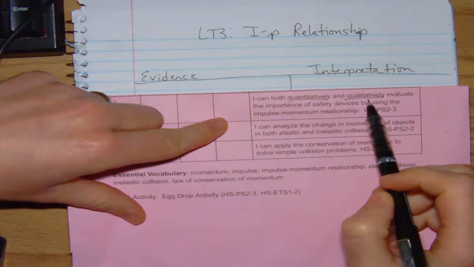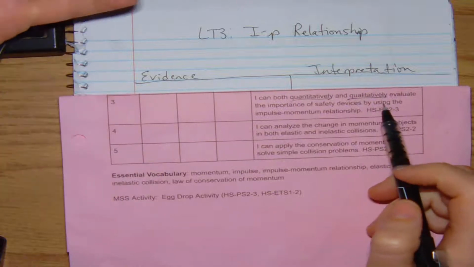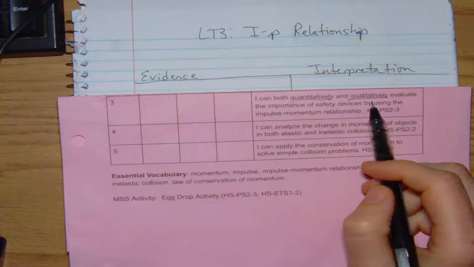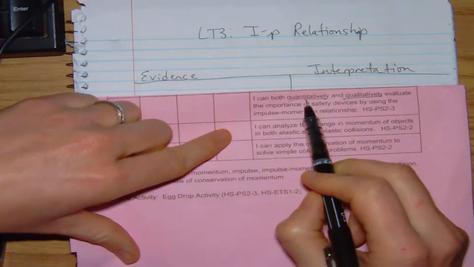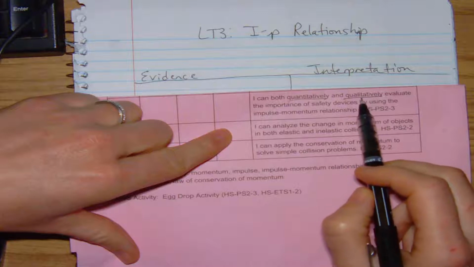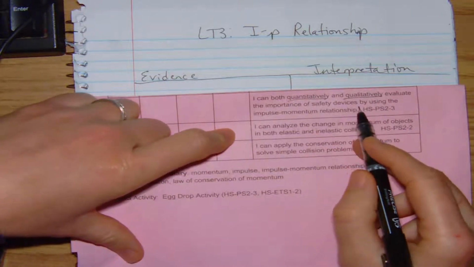Qualitatively is more just in general, where we can just say, well, airbags, if we can extend the time to stop, the force on the passenger or the driver goes down. So we're going to get specific when we do the quantitative part. That'll be numbers, and then we'll just qualitatively be able to evaluate why extending time makes things safer.